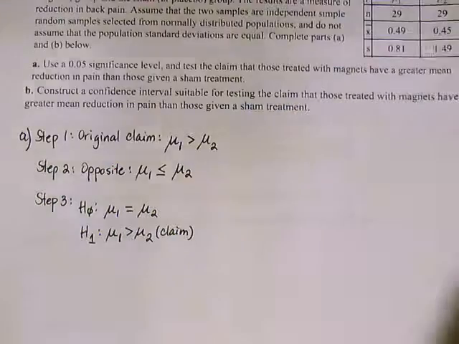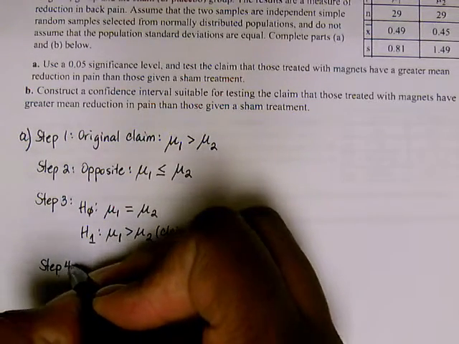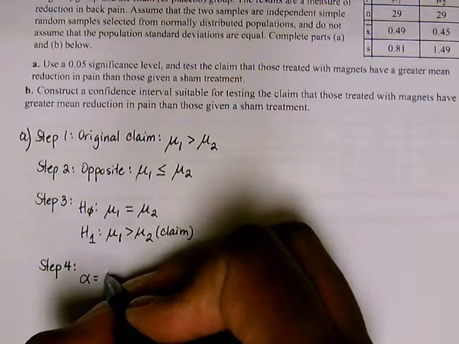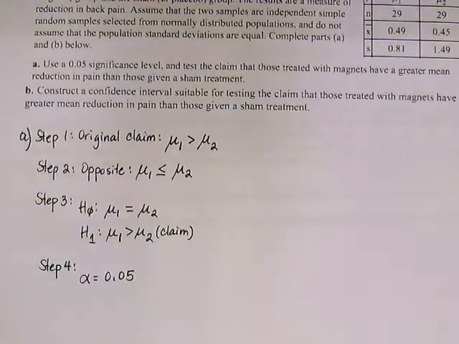Alright, step number 4 is the level of significance. That's going to be 0.05. That's given to us in the problem because we're using a 0.05 level of significance to test the claim.